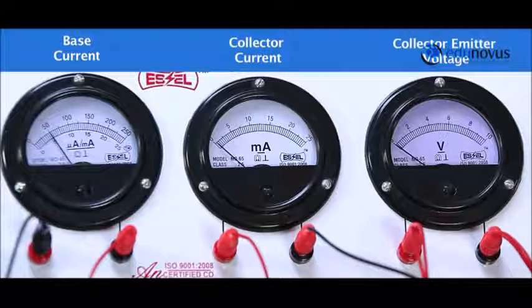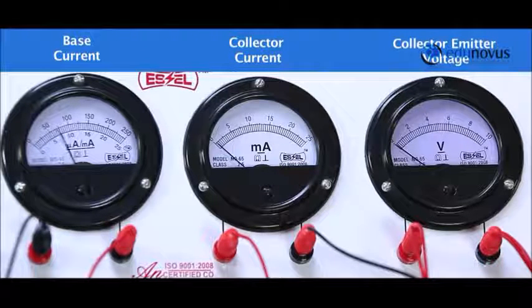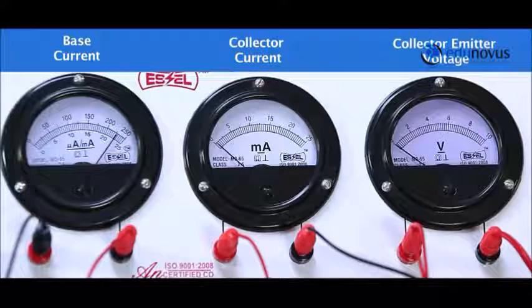So repeat the procedure for base currents of 75 microamperes, 100 microamperes, 150 microamperes, 200 microamperes and 225 microamperes, and record your observations in the observation table.